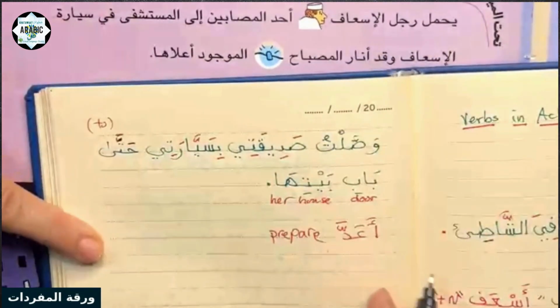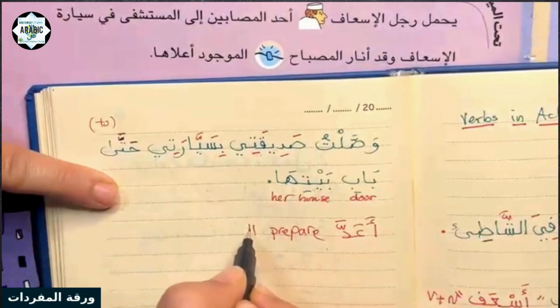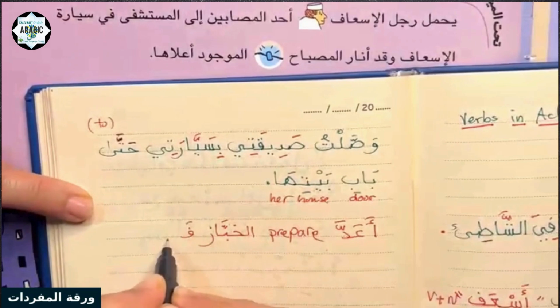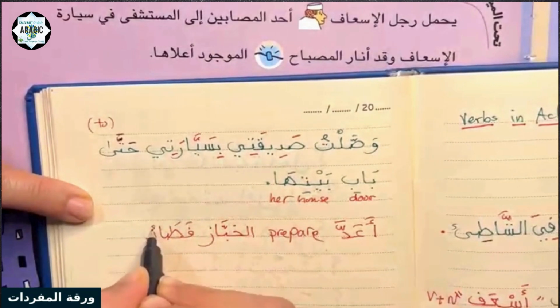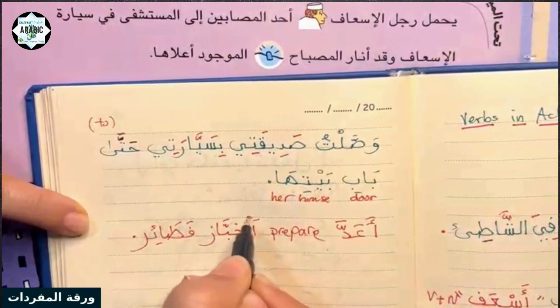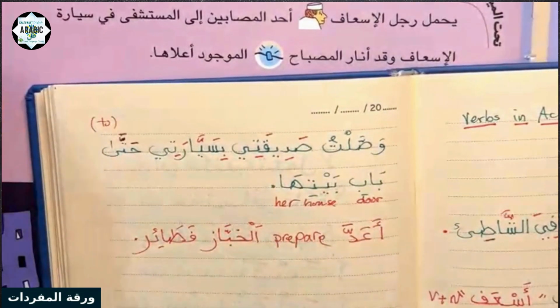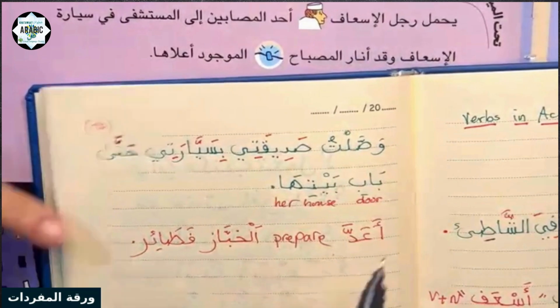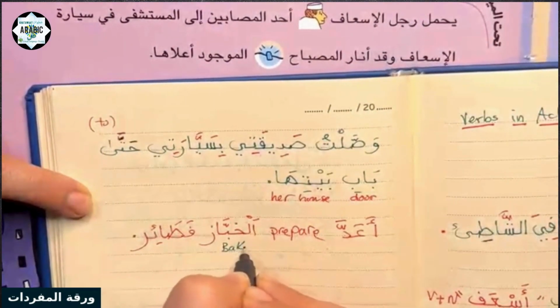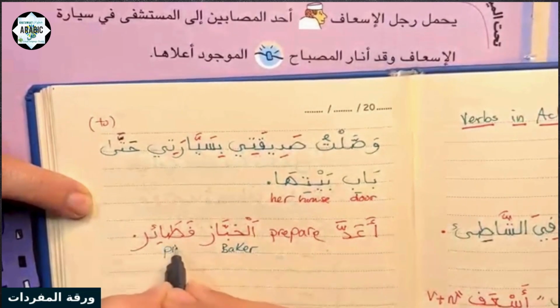okay, فطائر, pies. أعد الخباز فطائر, pies. أعد الخباز خبز. So the baker prepared pies. So أعد prepared, and this is baker, and this are pies.